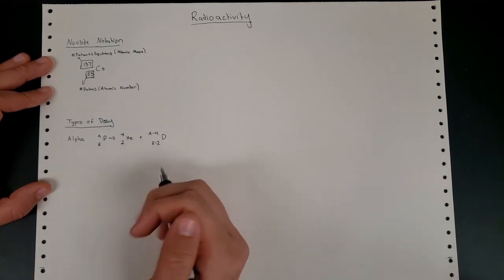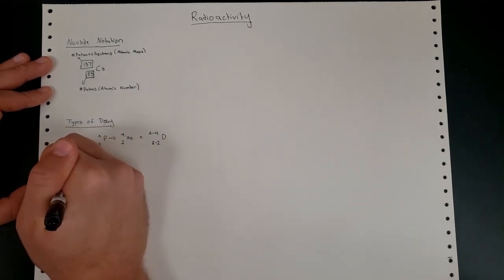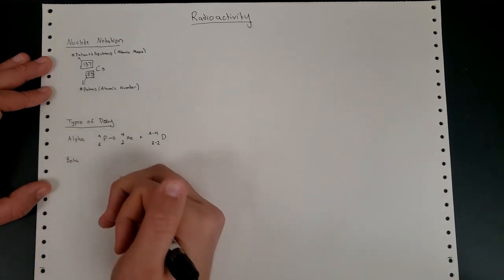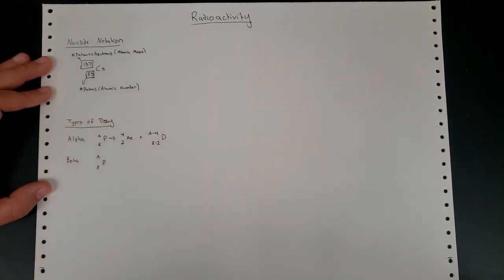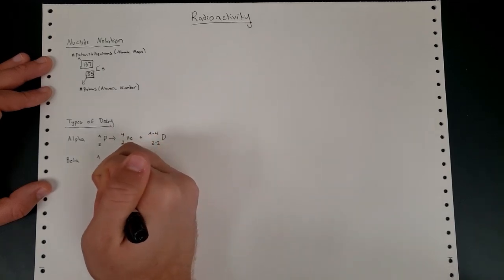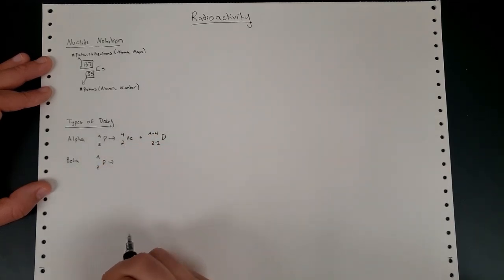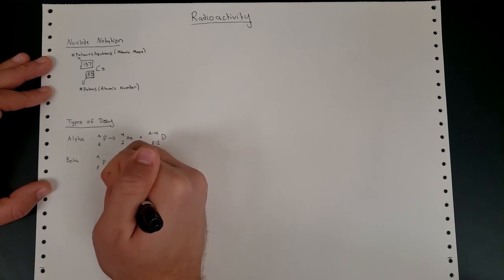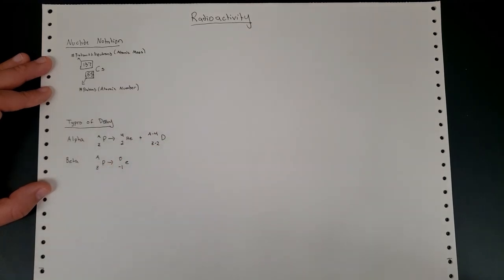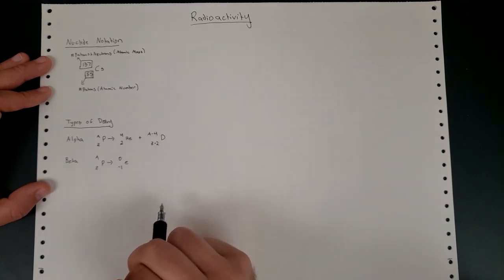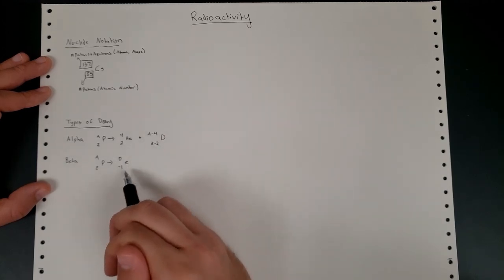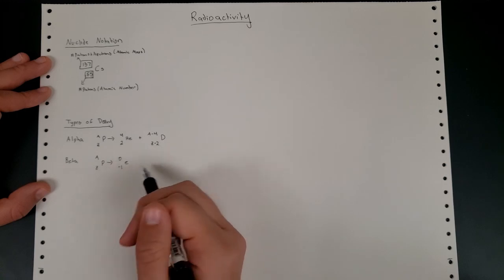Okay, so that's alpha. For beta, which is the next one, we have whatever our parent particle is for any given material. For beta, it'll actually emit an electron. Technically, one of the neutrons turns into a proton, which we can think of as emitting an electron.